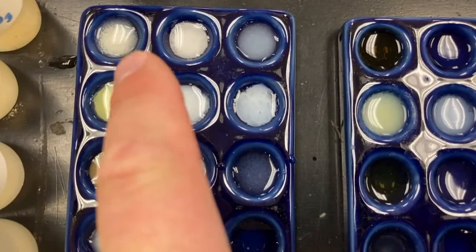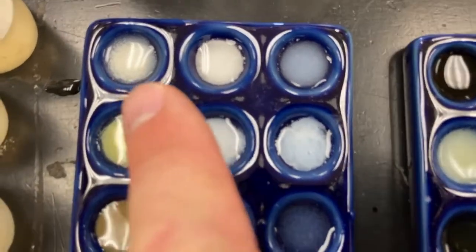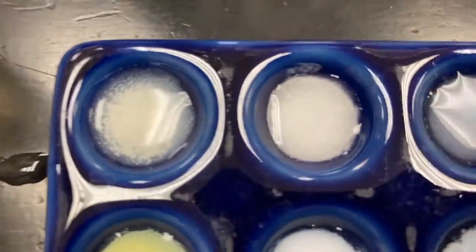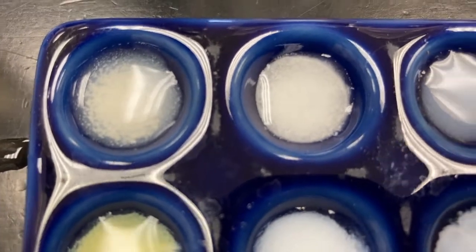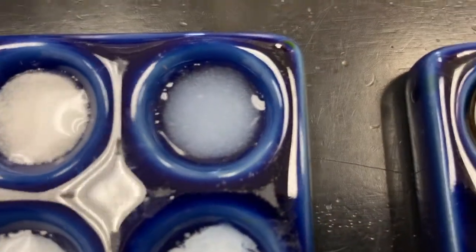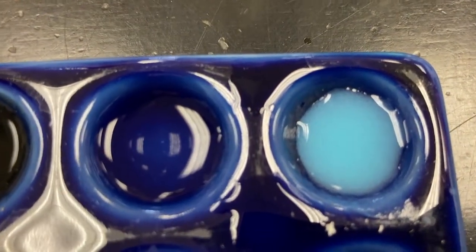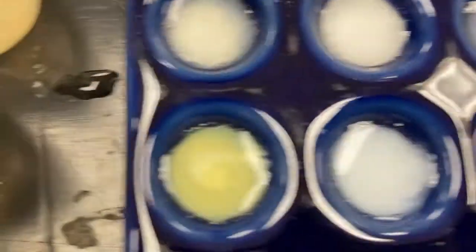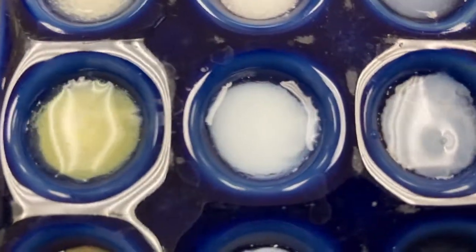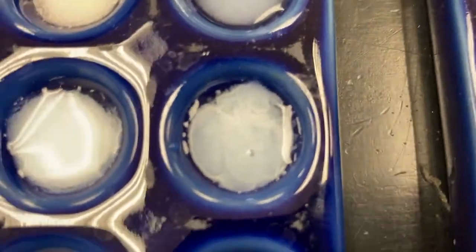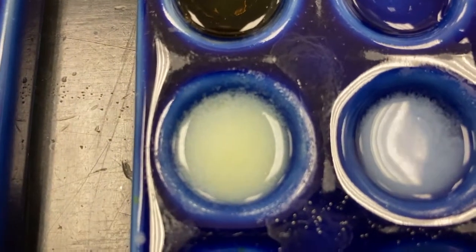Okay, now zooming in, right? This would be reaction 1. I'm going to show you reactions 1 through 6, nice and close, and you can see the tiny specks and the color maybe a little better. There's 3, there's 4, 5, and 6. Very tiny specks in there as well. Here's 7, 8, 9, 10, 11, 12.